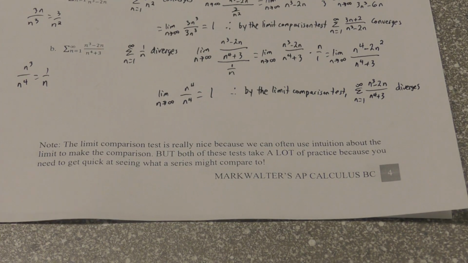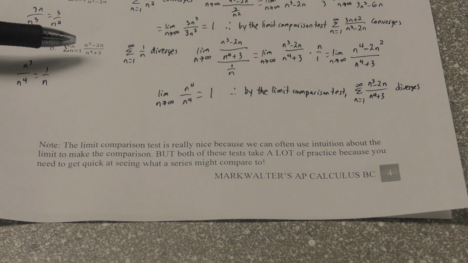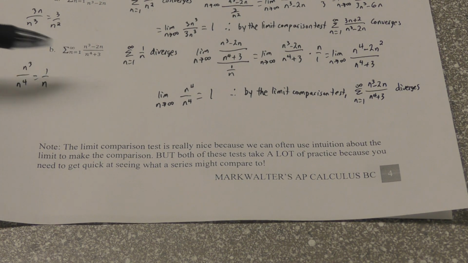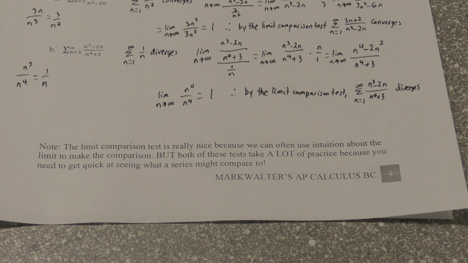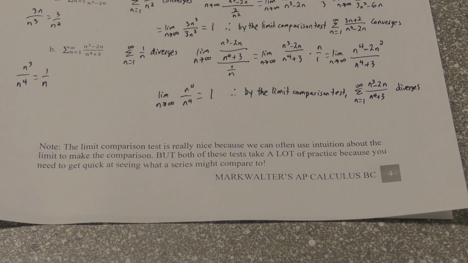As a side note, the limit comparison test is really nice because we can often use intuition about the limit to make the comparison. For example, we say, hey, n cubed over n to the fourth looks a whole lot like the harmonic series if we reduce those dominant terms. I really like the limit comparison test. It's easy to follow. But one thing to keep in mind is both of these tests take a lot of practice to get better at, especially as things get more complex, because you need to get quick at seeing what a series might compare to.